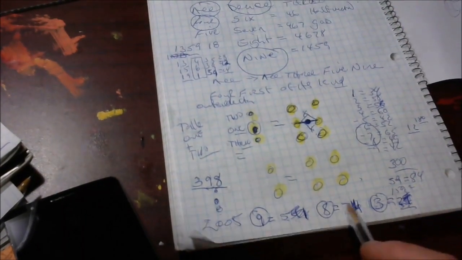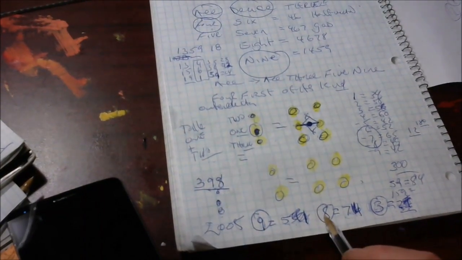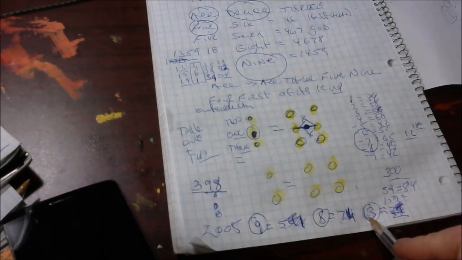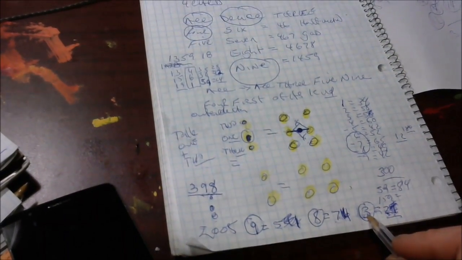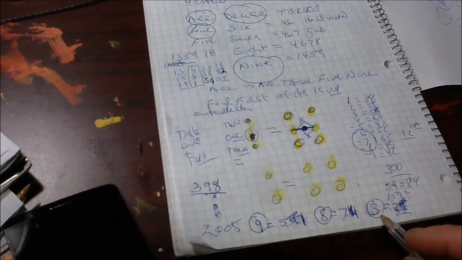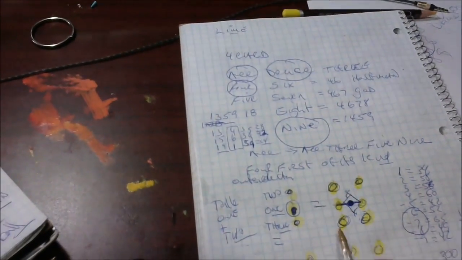Okay, 9 times 8 is 72, 216, 225, 233, 236. Venus creation of Earth Saturn, if you want to look at it that way. There's many ways to look at it. Okay, so I'm just showing you this is the basic.